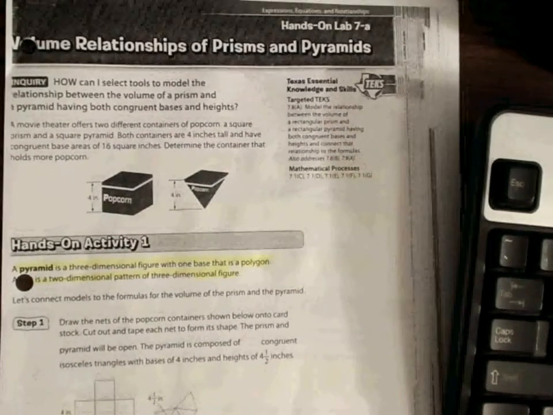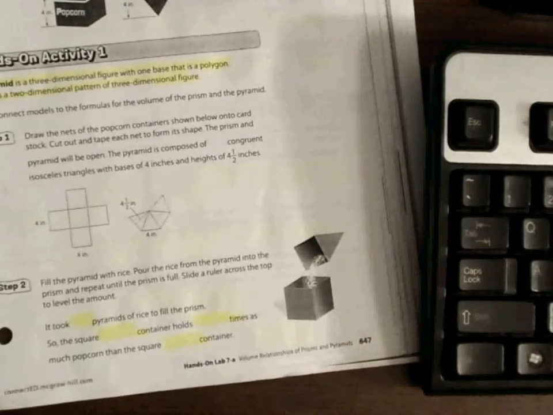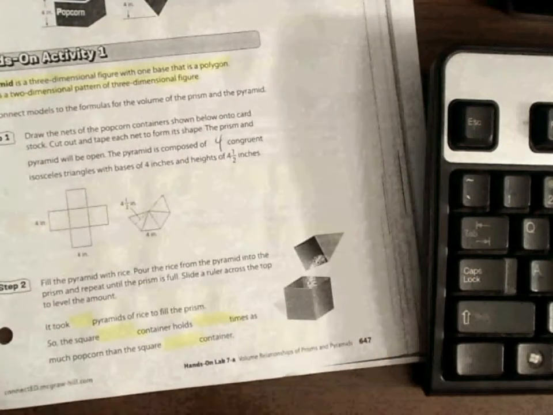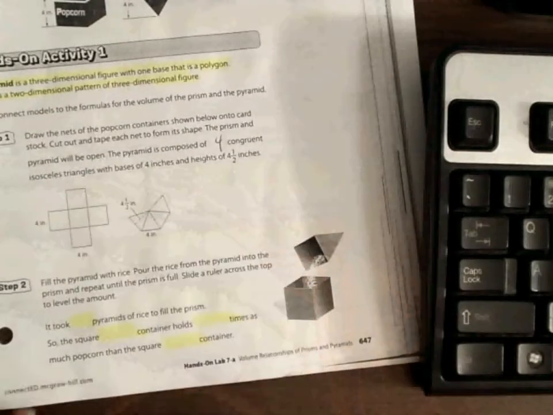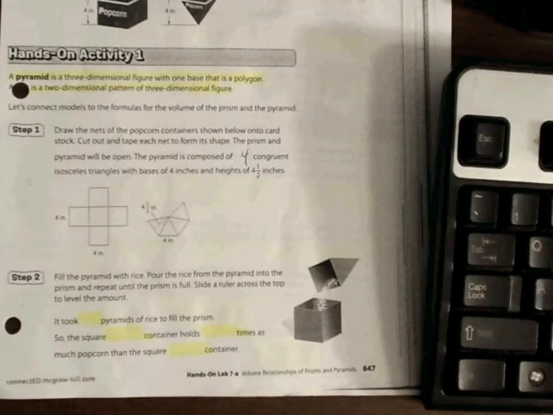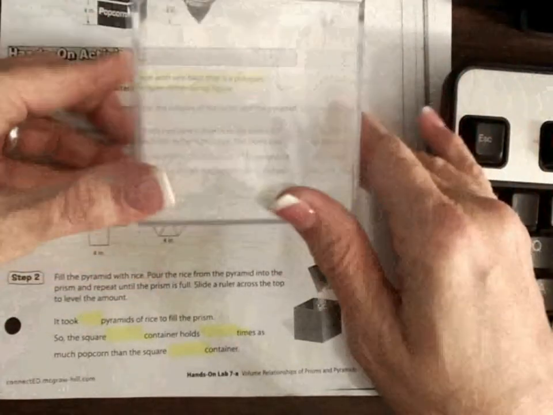Here are the nets of our prism and our pyramid, and this has 4 congruent isosceles triangles. The pyramid and prism we're going to use aren't quite the same figures as on here, but you'll see the difference. Here is our prism.